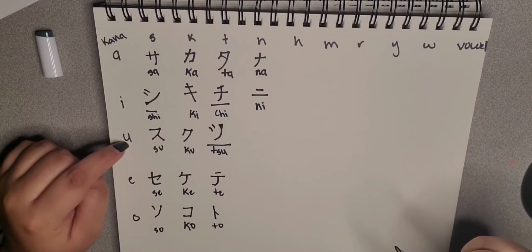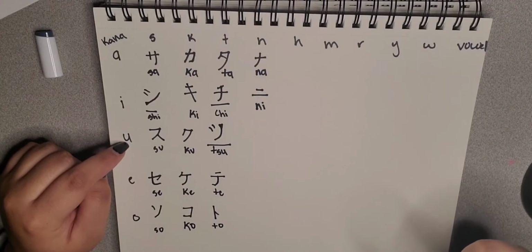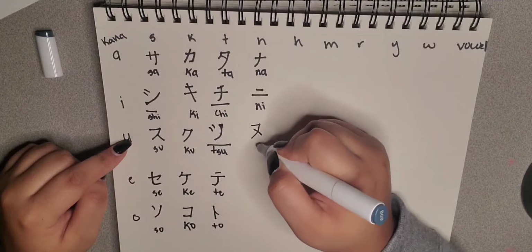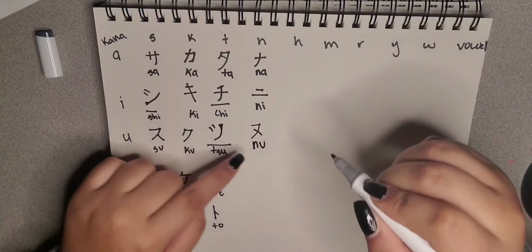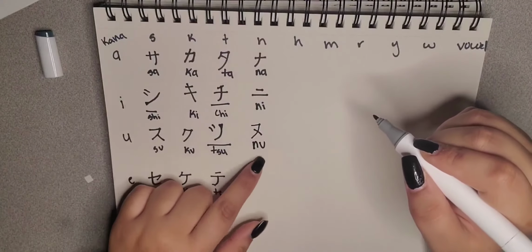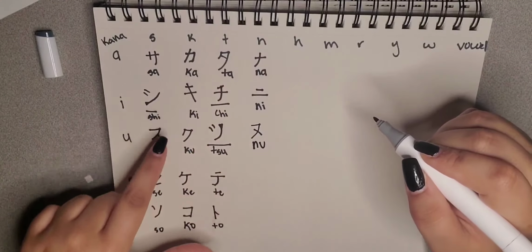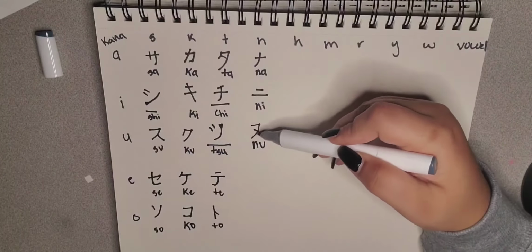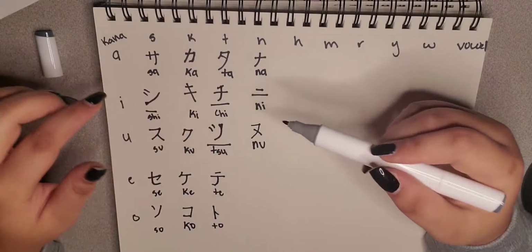We have no. No. This one is a bit similar to these two right here. There is no open. This one is open, this one is closed.